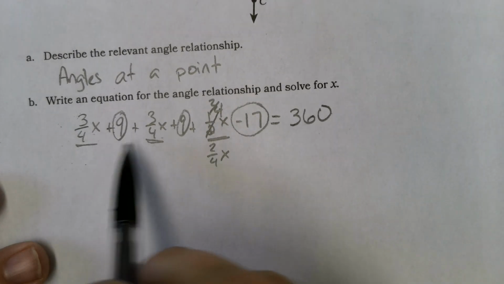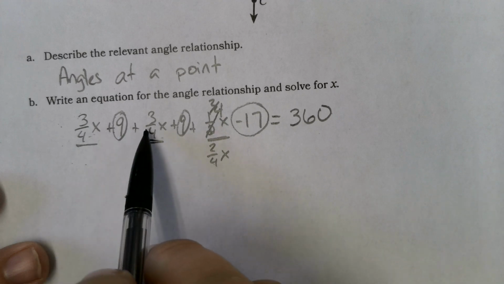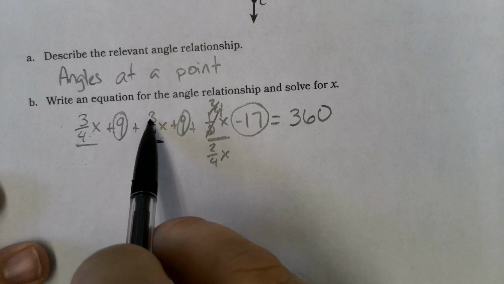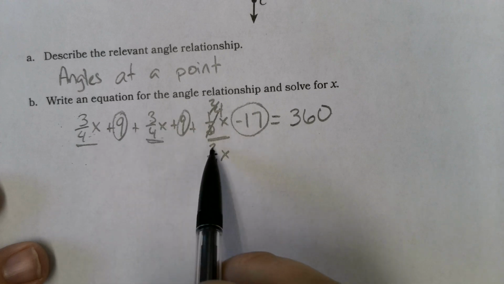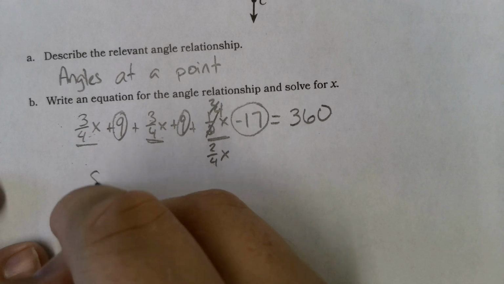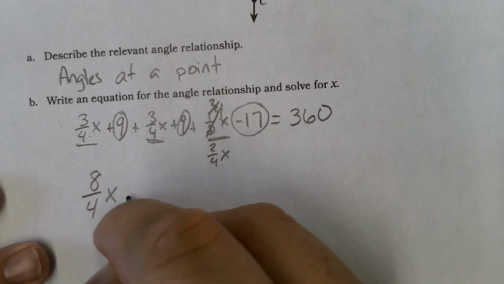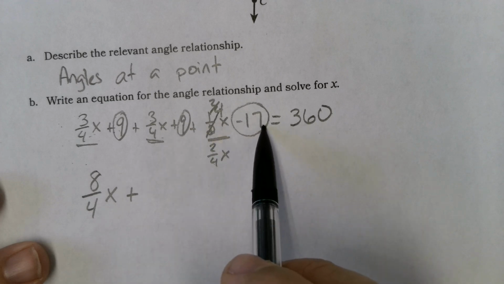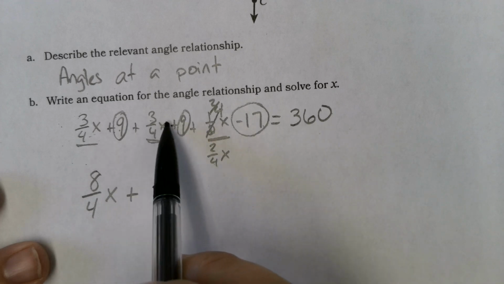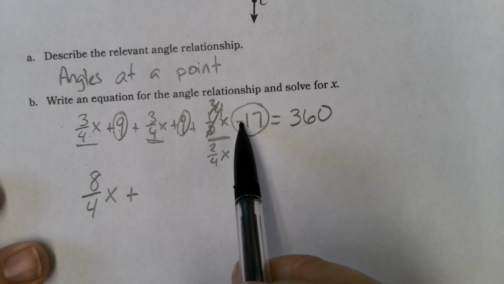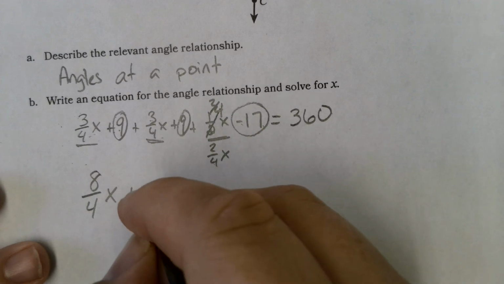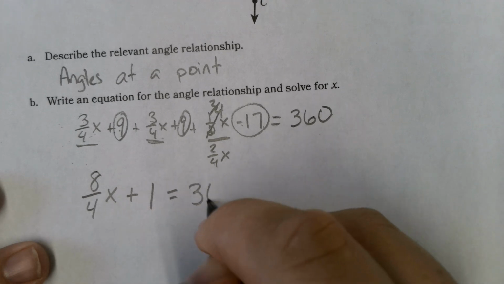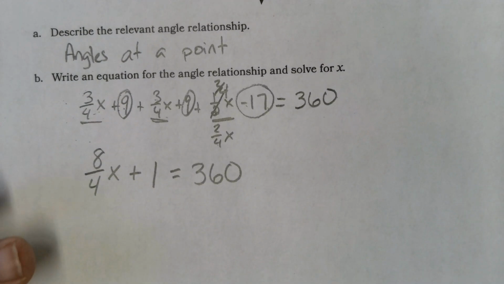Now I can add all of my terms. I could take 3/4 plus 3/4 plus 2/4. 3 plus 3 is 6, and 2 is 8. So I would have 8/4 x plus 9 plus 9 plus negative 17. 9 plus 9 is 18, and 18 plus negative 17 is 1. And still that equals 360 degrees.